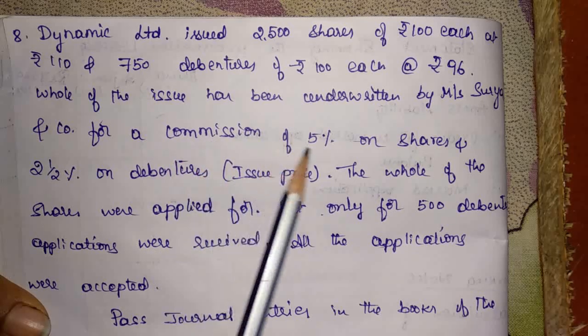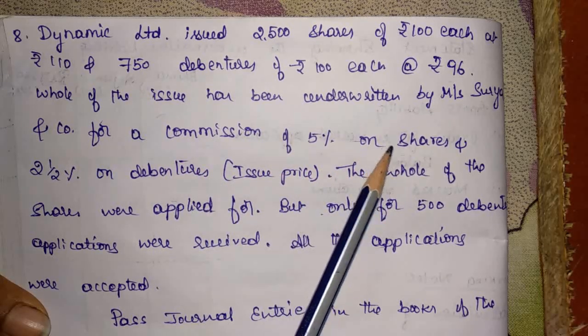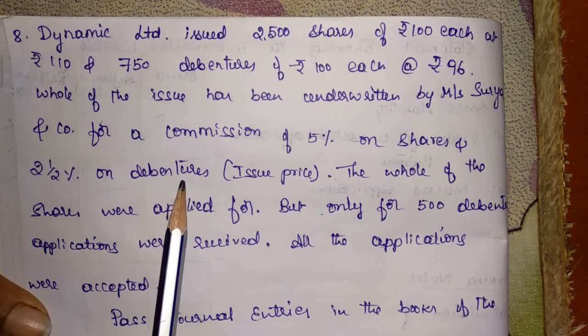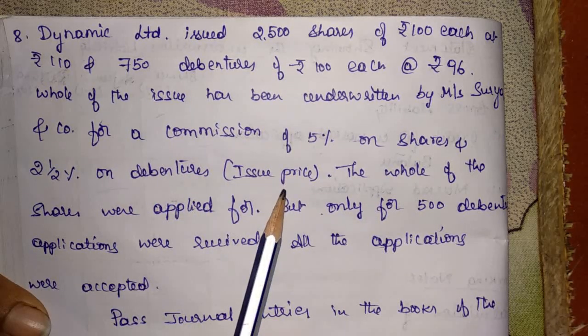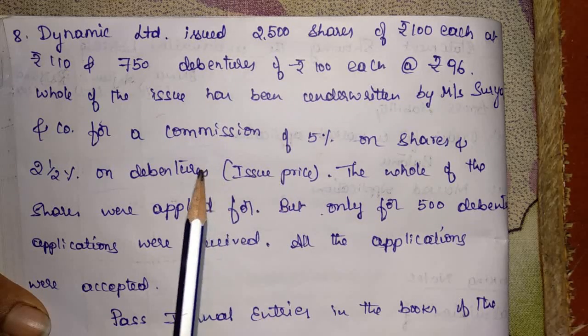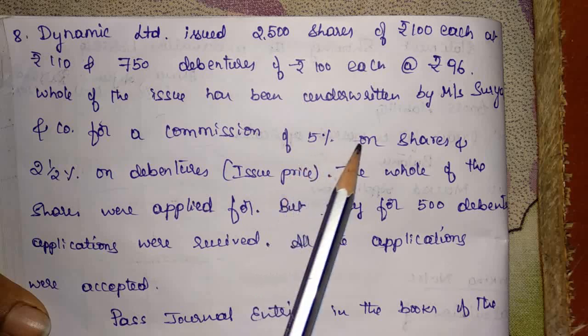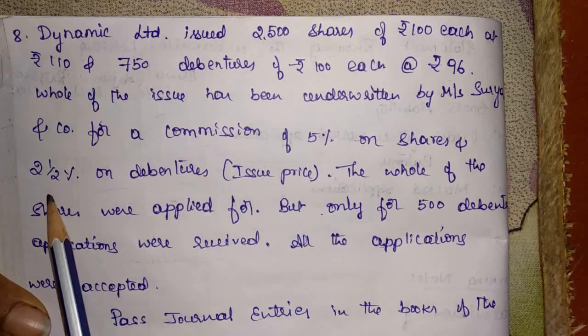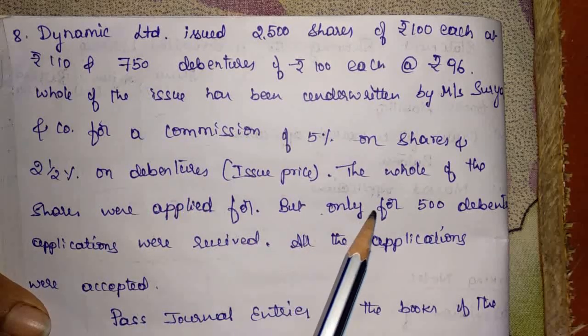And for a commission of 5% on shares and 2.5% on debentures. They have given that it is on the issue price. Even if it is not mentioned, you have to remember that commission is always paid on the issue price of shares, and that should not exceed 5% and 2.5% on shares and debentures.